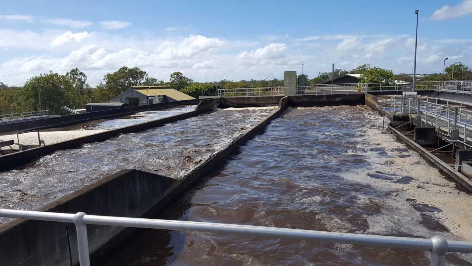If either process is not operating as expected, the water being released into the environment will have high nitrogen levels, which will increase the likelihood of an algal bloom in affected waterways.